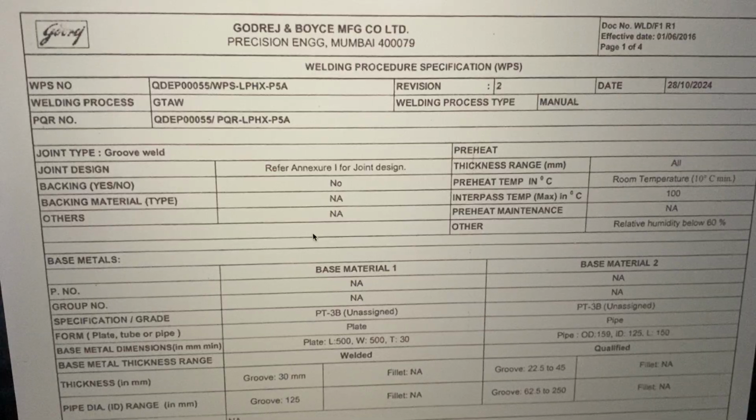But what we have to understand is that if we are using a backing and qualifying a WPS, then even if the code allows us to use the same WPS because backing is not an essential variable, I will not strongly recommend using it unless we make another PQR without a backing. The importance here is that the most important part in the root run is how well we are able to penetrate, how well we are able to fuse.